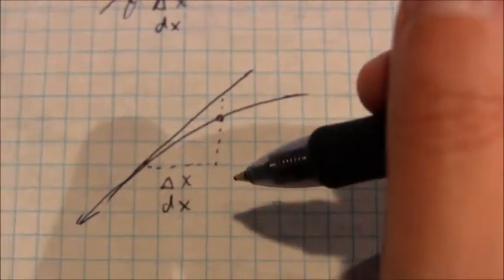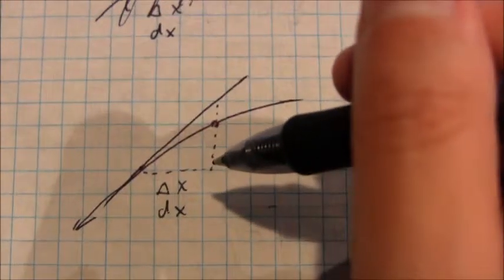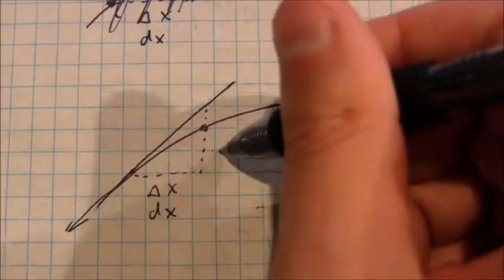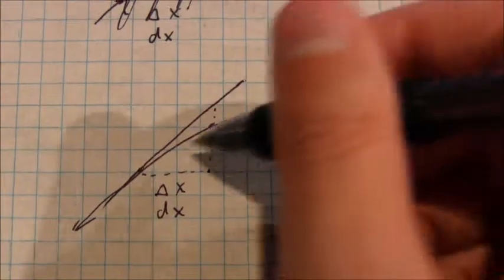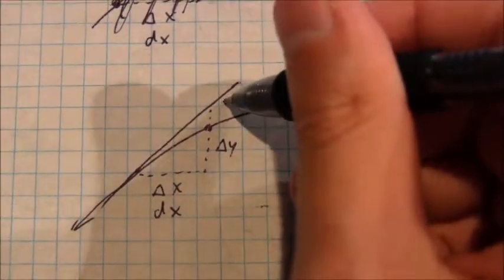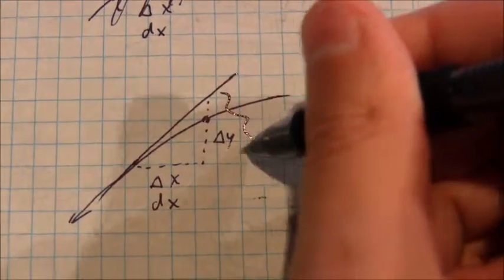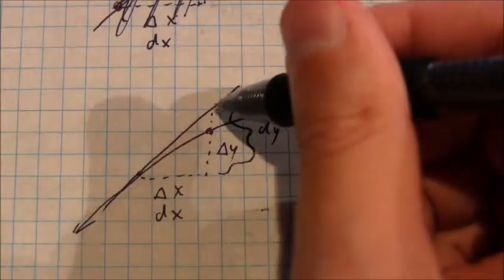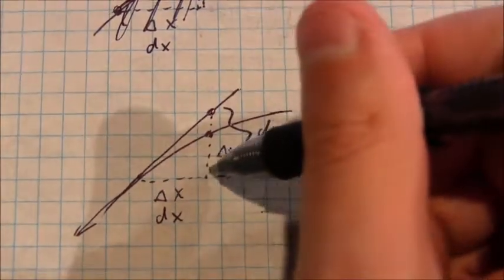That's the same thing as the dx, the change in the x for the tangent line. Delta y is the change in the y value from one point to another on the curve. The dy is the change in the y value from the first point to the second point on the tangent line.